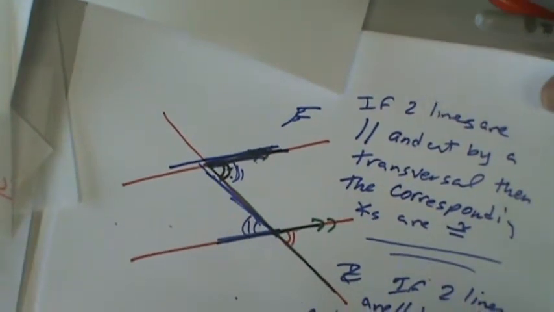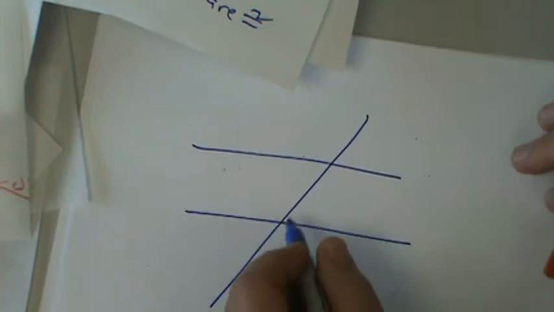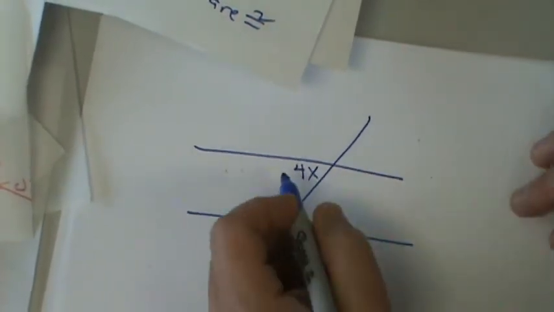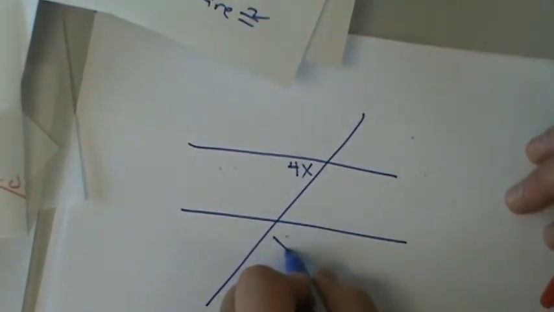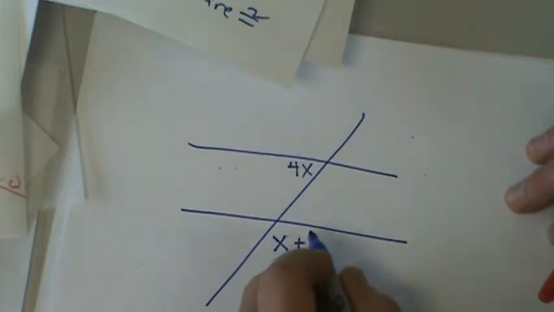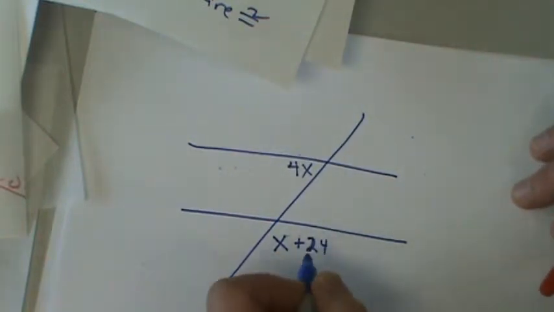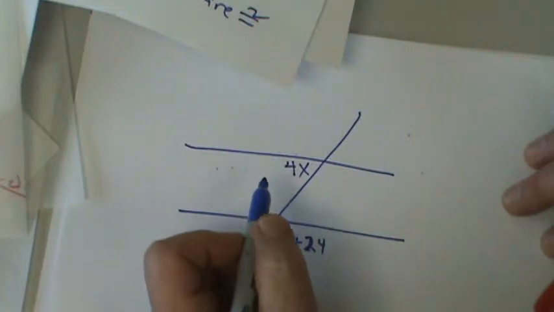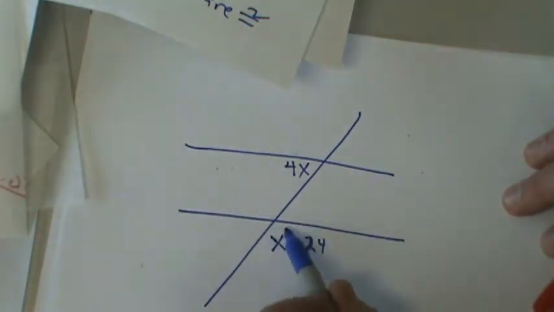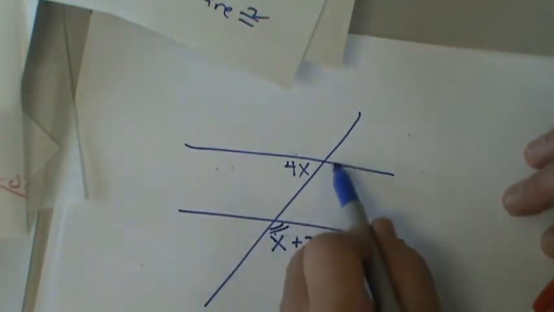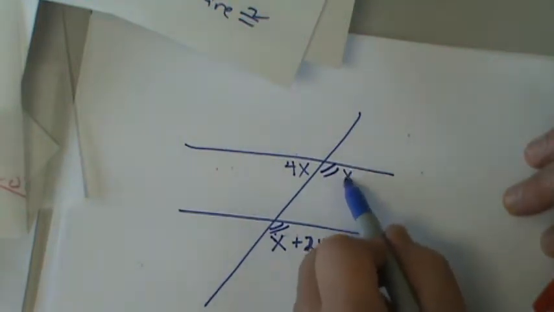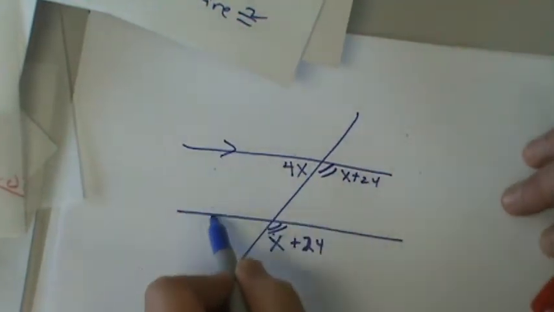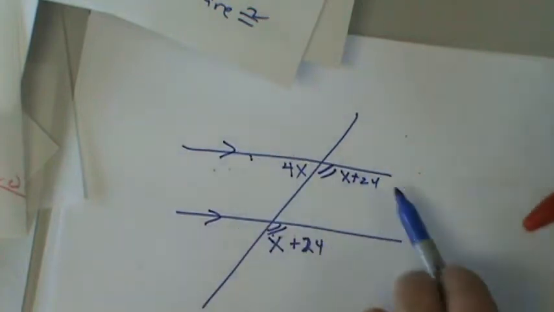Okay, and now it's just a matter of practicing examples using the algebra that you learned. And I'm sure your teacher has done this many, many times. Let's say this is 4x, and this is x plus 24. Well, there are lots of ways you can look at this. We know this is equal to this. So this is x plus 24. And if that's the case, look what I have here.